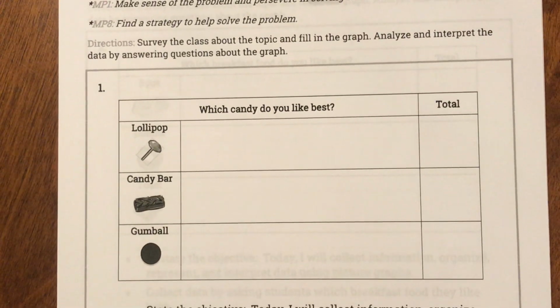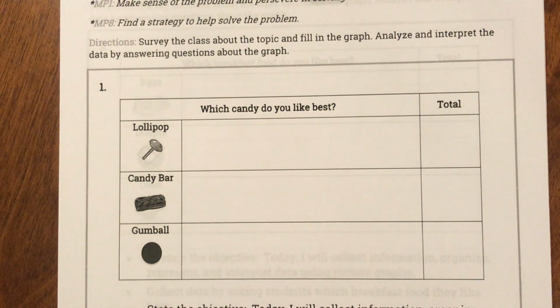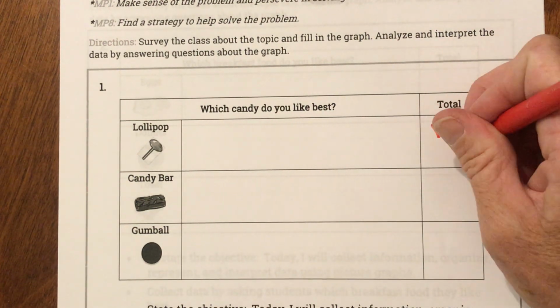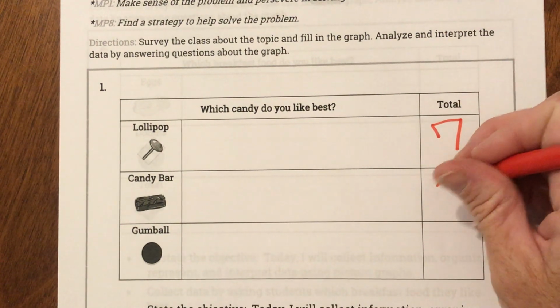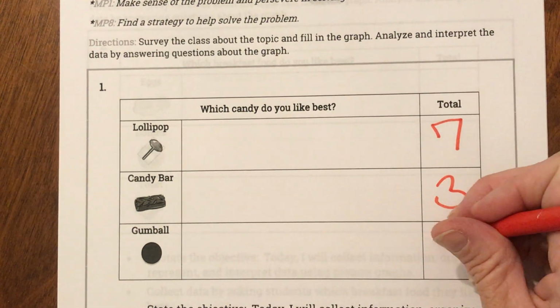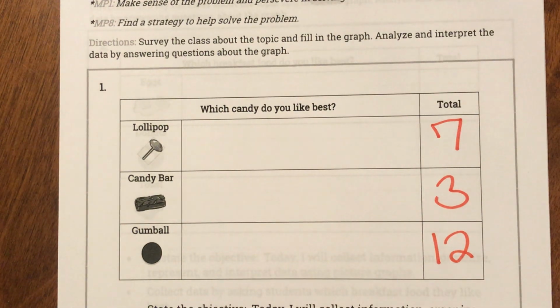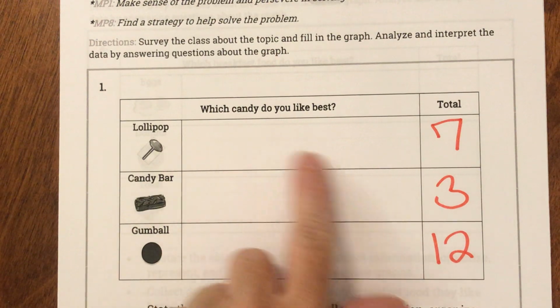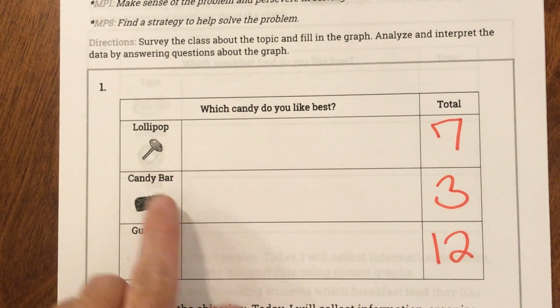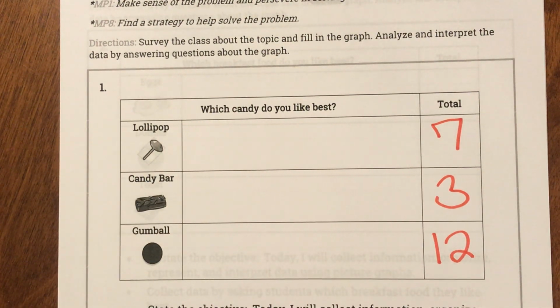So here is my first problem. It says, which candy do you like best? Now again, we can't collect data from our friends, so I'm just going to give you some data. I'm going to say lollipop was 7, candy bar was 3, and gumball was 12. So what does that mean we would do? That means that here, instead of the tallies, I need to draw pictures. I don't want you to worry too much about not being a great artist. Just do your best and make your pictures really simple.